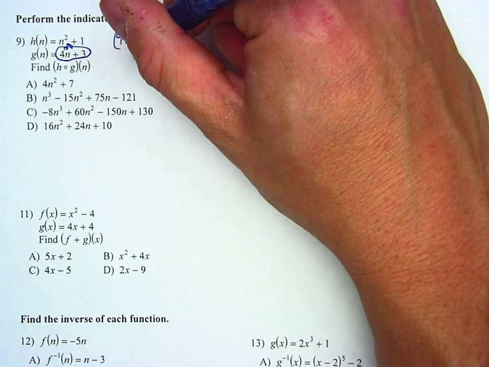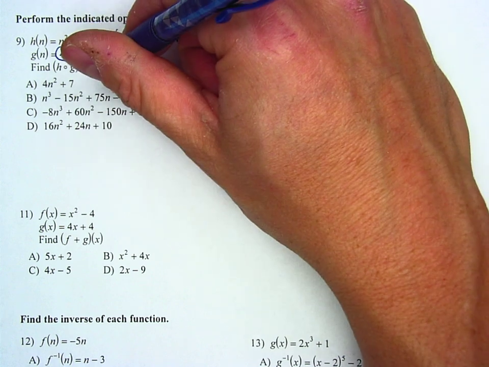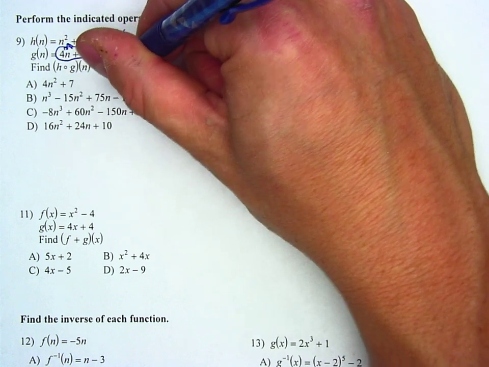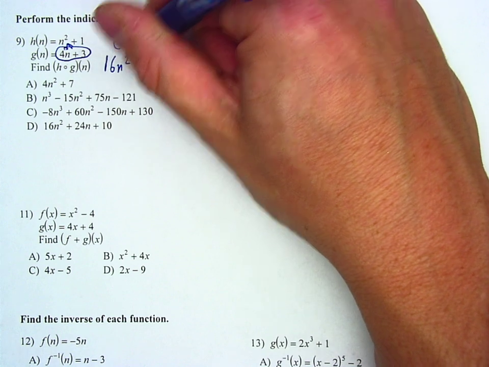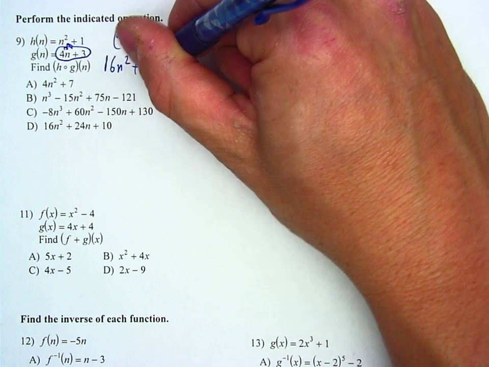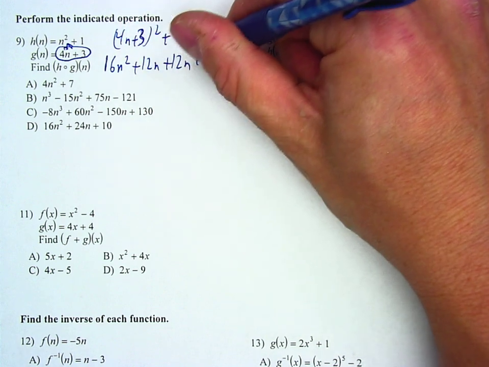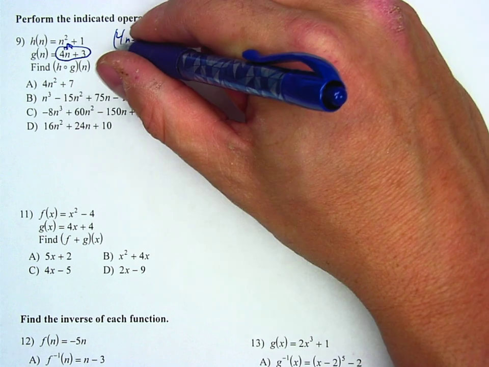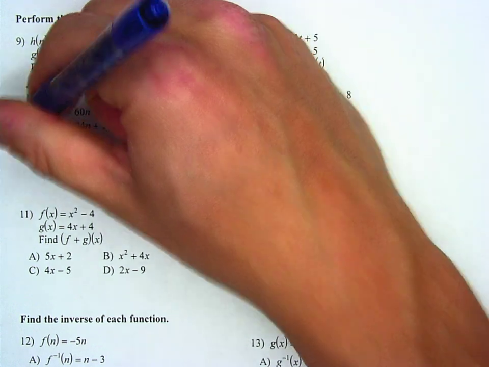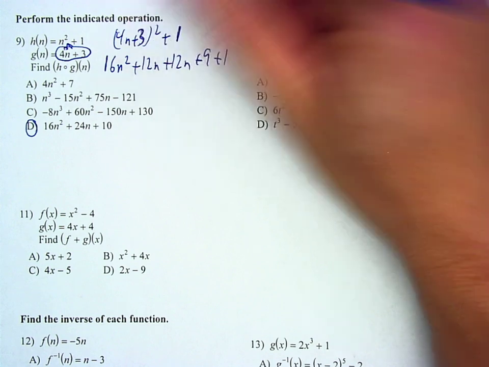This is a binomial that we need to square. So we have 4n times 4n, that's 16n squared. 4n times 3, there's going to be 2 of those, so that's going to be plus 12n plus 12n. 3 times 3 is going to be one of those, that's going to be 9 plus 1. So I have 16n squared plus 24n plus 10. Again, this 4n plus 3 is 4n plus 3 times itself.